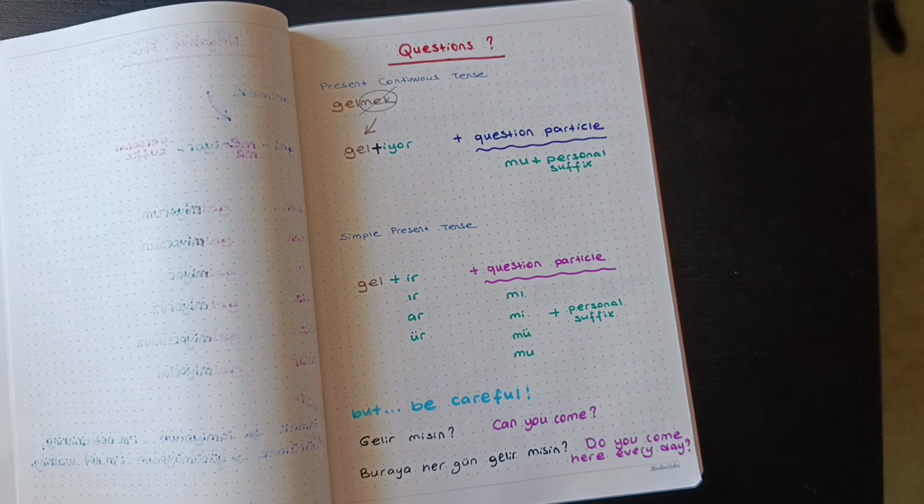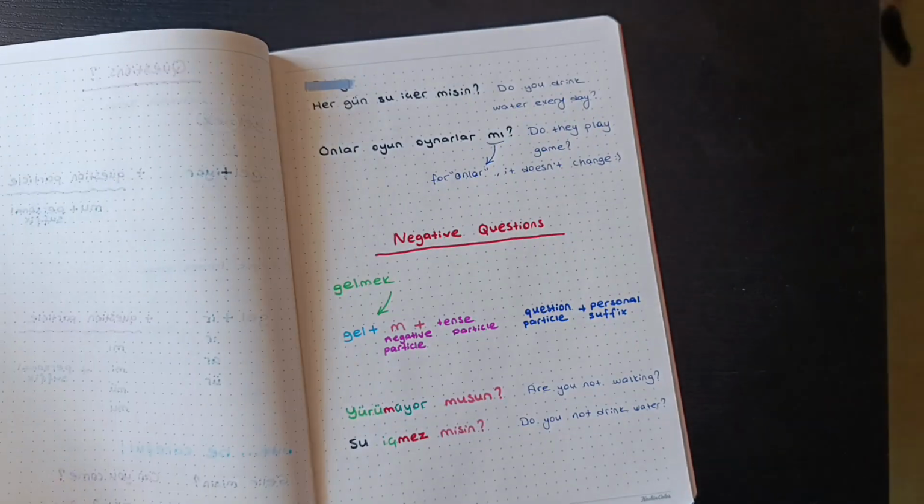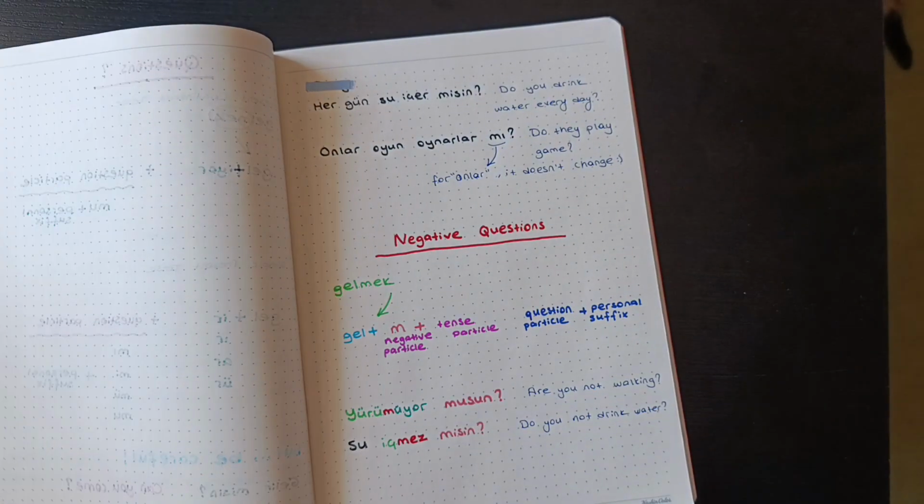Keep in mind, however, that the question form of the present simple tense can be used not just for asking questions, but also as the equivalent of the English "can you come?" or "can you cook today?" It is a request. Gelir misin? Buraya her gün gelir misin? Her gün su içer misin? Onlar oyun oynarlar mı?